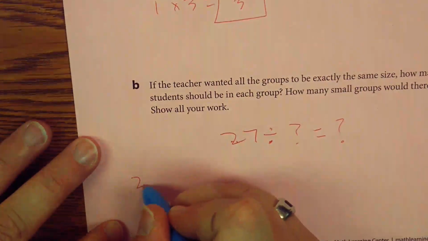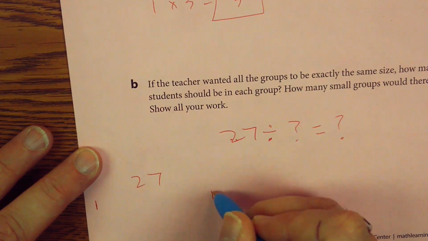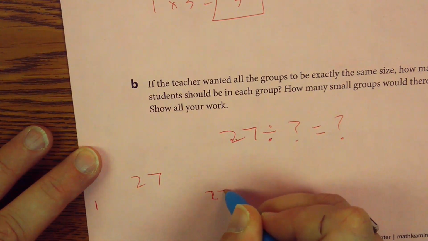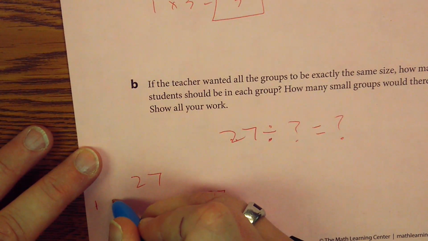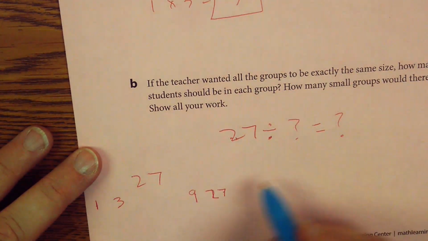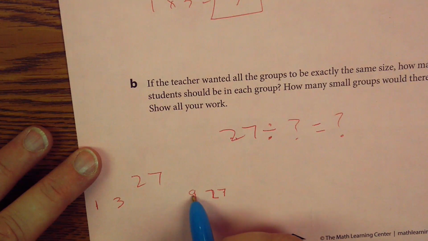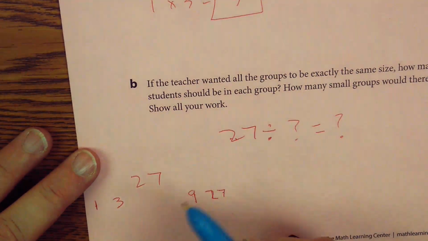Well, 27 can be split into singles. Like if you didn't want to do groups, you could have 27 groups of 1. You could also do 3 groups of 9. 9 times 3 is 27. So that could be interesting.